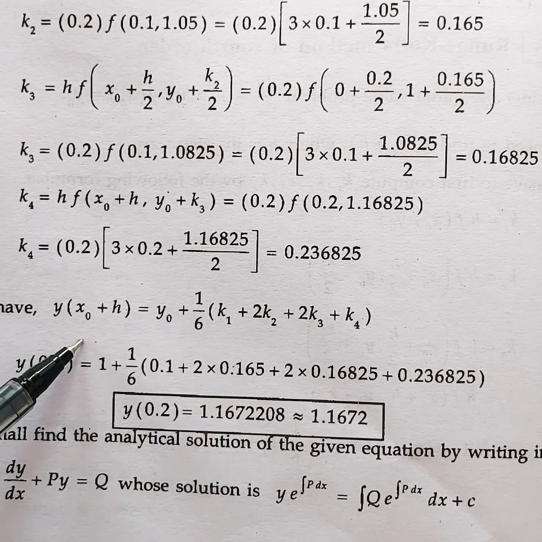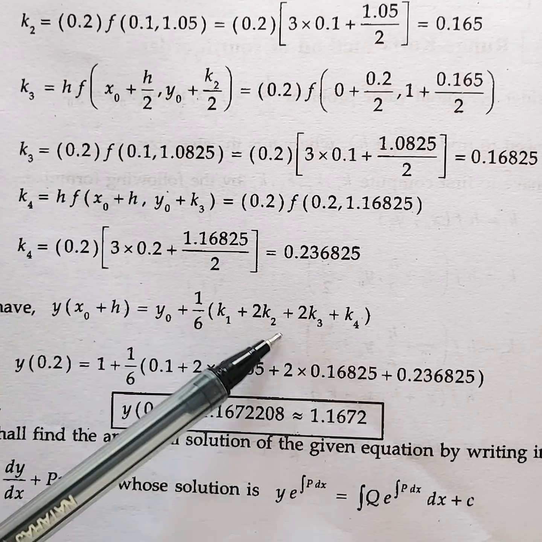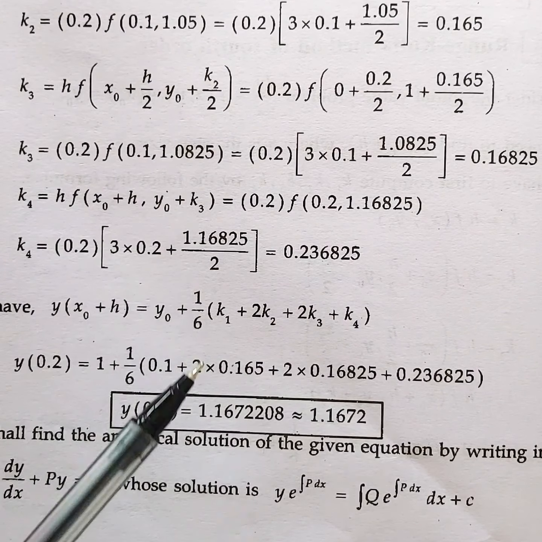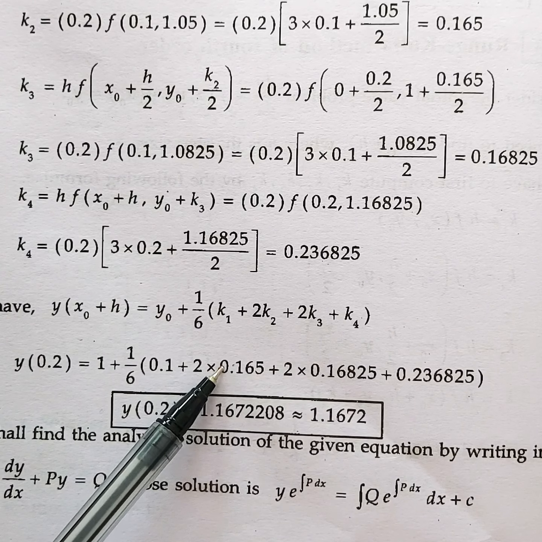Now finally, what is your y naught value? Y naught plus 1 by 6 (k1 plus 2 k2 plus 2 k3 plus k4). So we have got k1, k2, k3, k4, just substitute all the values over here.